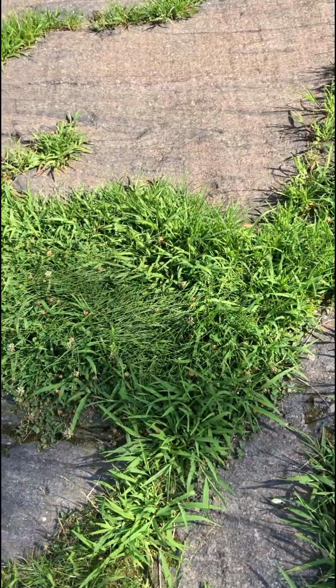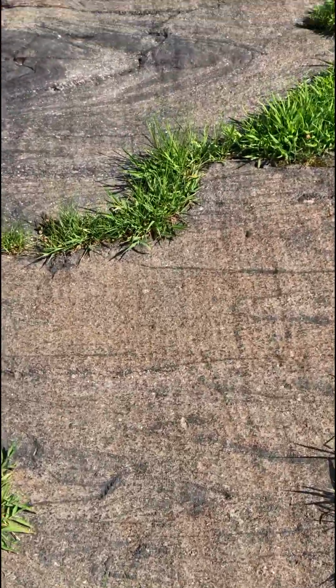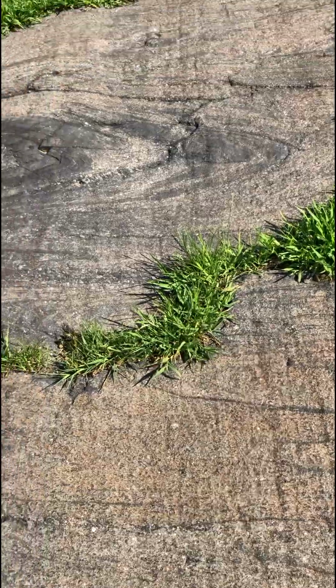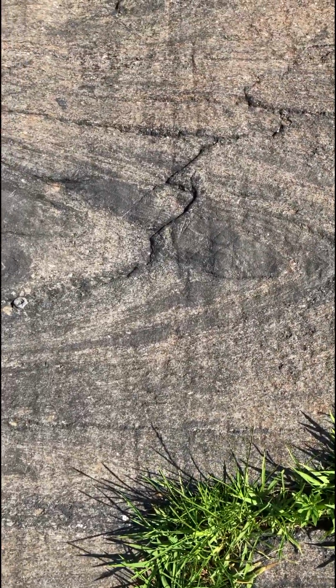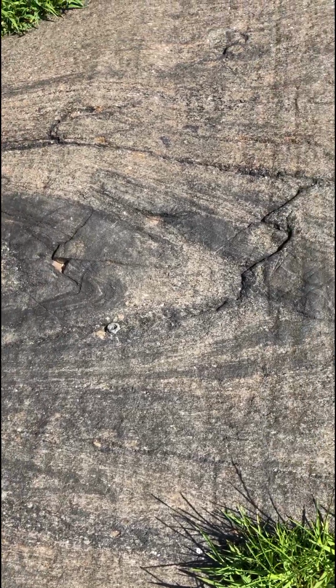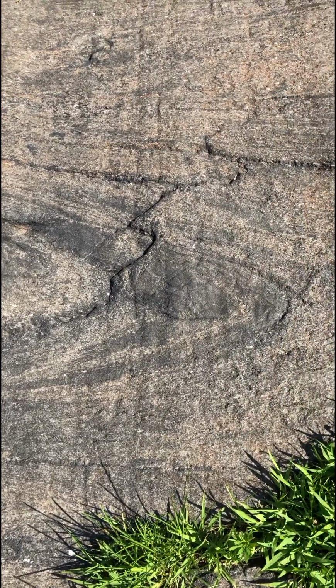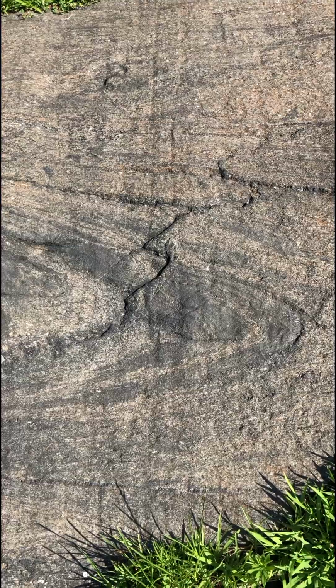Now you notice that the ridges, grooves and striations are not parallel to the foliation that you see here. Because it is not related to the foliation of the bedrock, it is something that happened much later, during the time of the ice age.